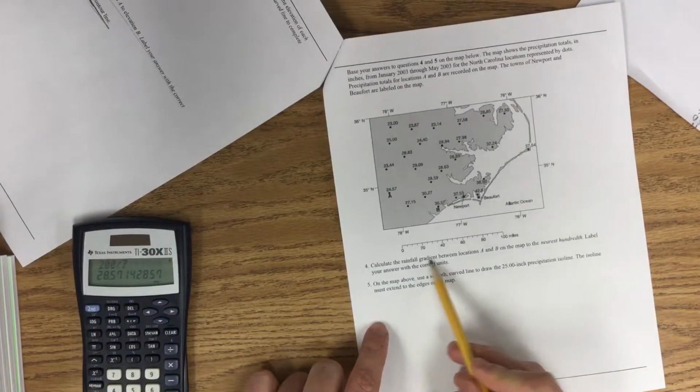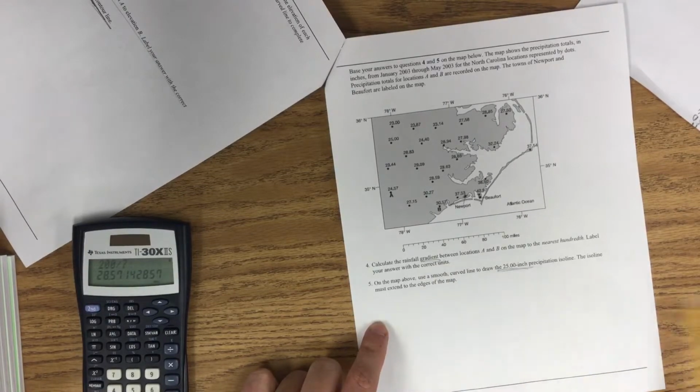It's going to be calculating a gradient, and it's going to be drawing the 250 isoline.